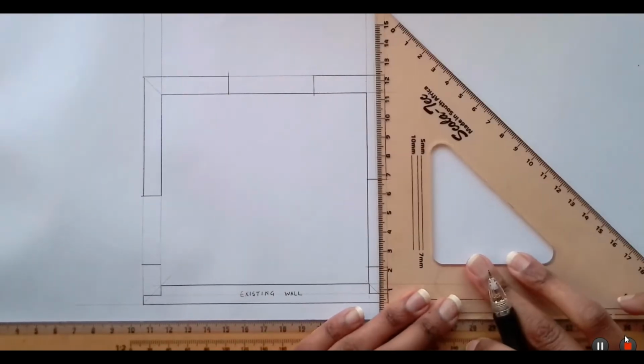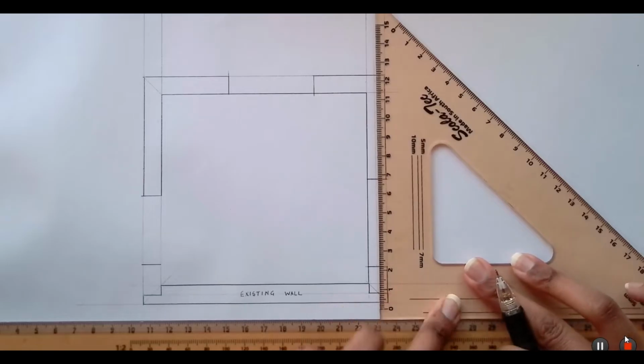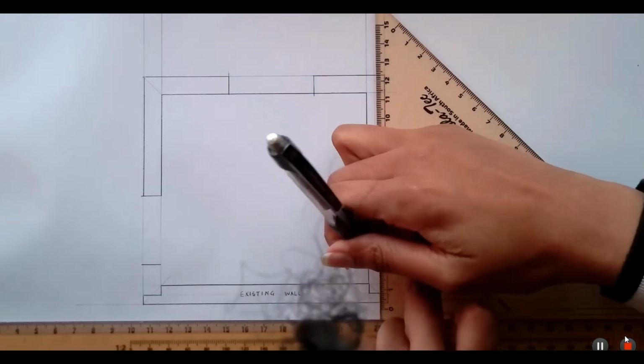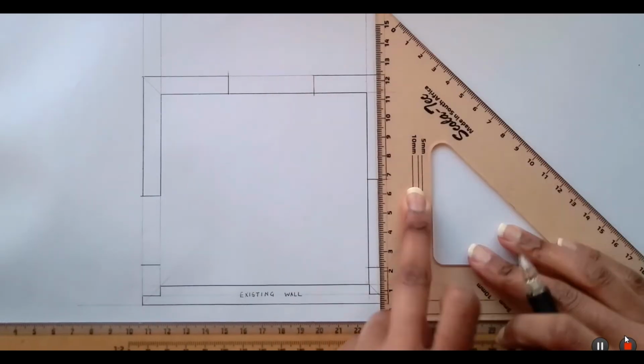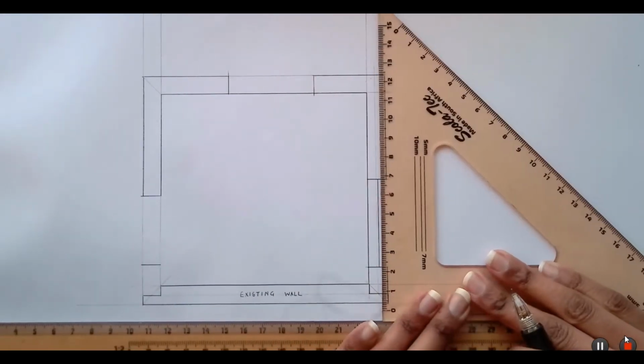Once I have that 1, immediately I place it in there, and then I outline there.